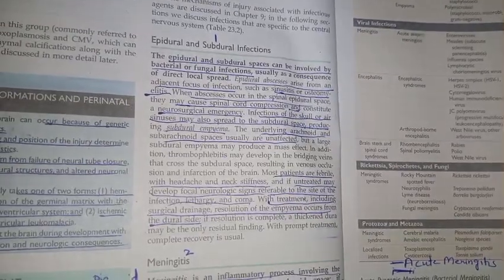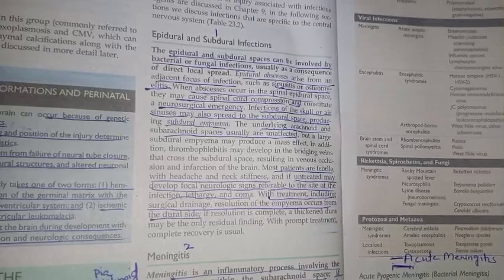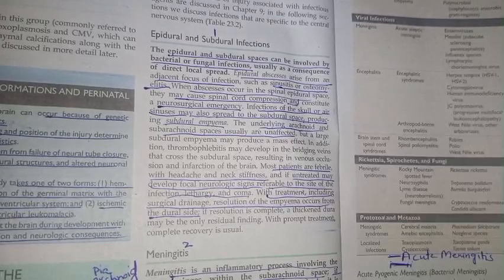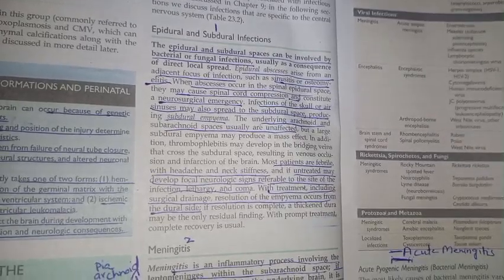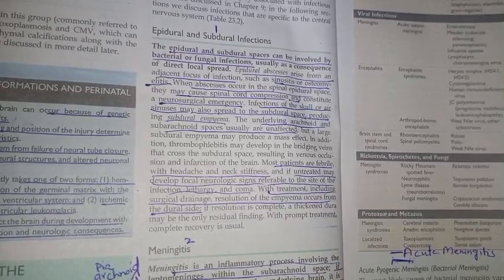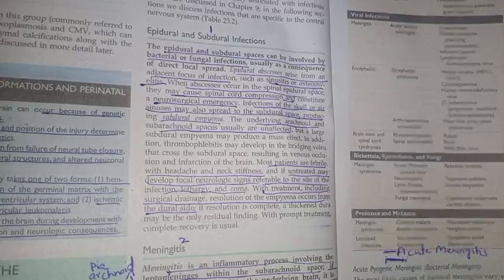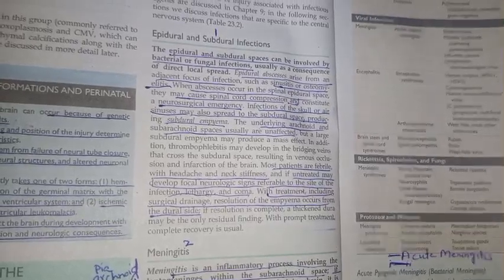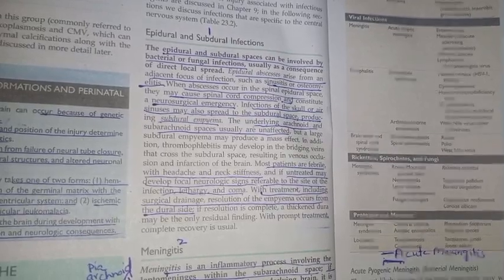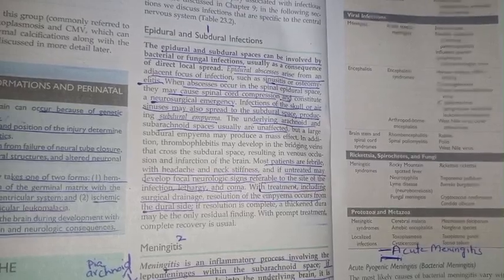Infections of the skull or ear sinuses may also spread to the subdural space, producing subdural empyema. The underlying arachnoid and subarachnoid space usually are unaffected, but a large subdural empyema may produce a mass effect. In addition, thrombophlebitis may develop in the bridging veins that cross the subdural space, resulting in venous occlusion and infarction of the brain.